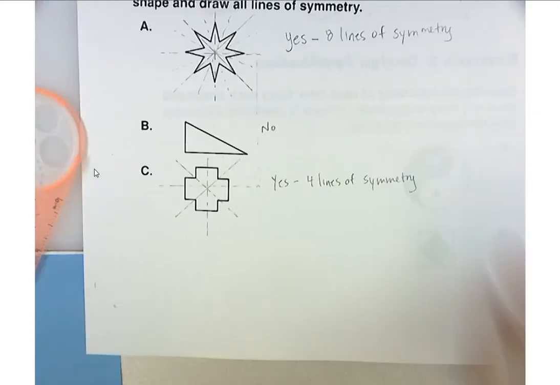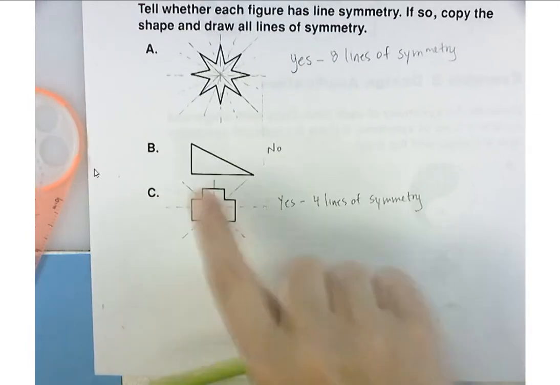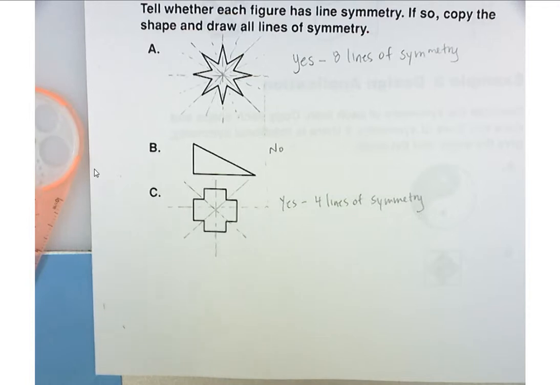Right, and then if you're ever unsure, you could also cut out a shape, and then you could fold it. So if you can fold it and one goes over the other one, then you know that it's a line of symmetry. Alright, let's go to the next page.